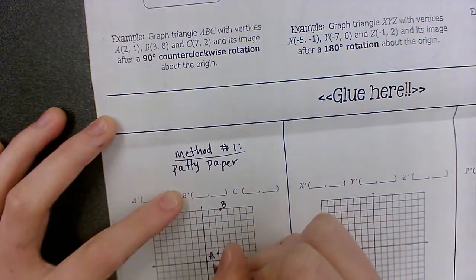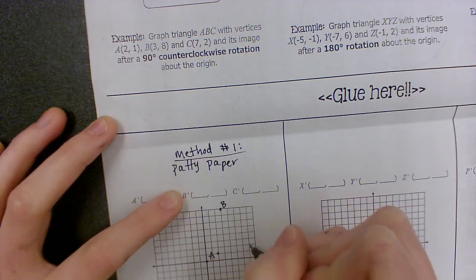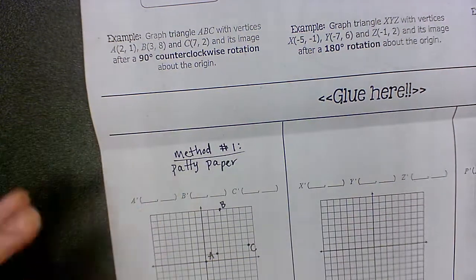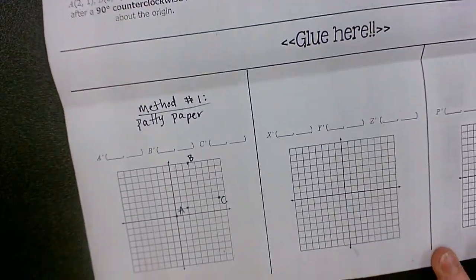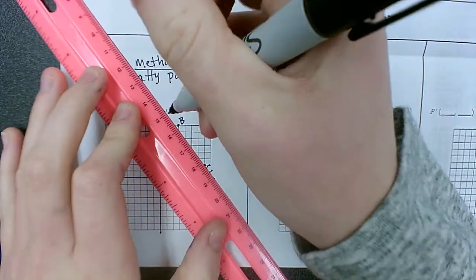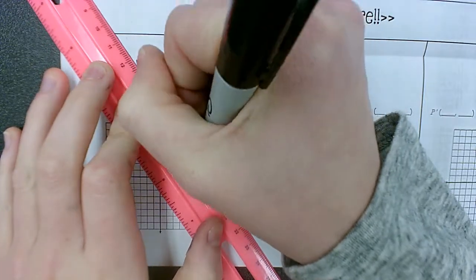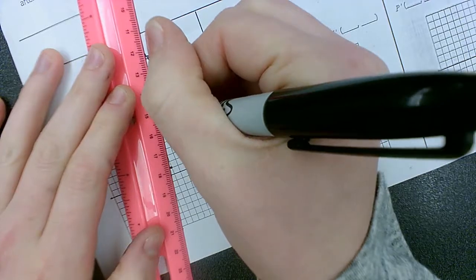And C is 7, 2. Okay, I'm gonna, oops, sorry, getting used to this new dot cam. I'm gonna use a ruler to go ahead and make some straight lines here, straight edges.